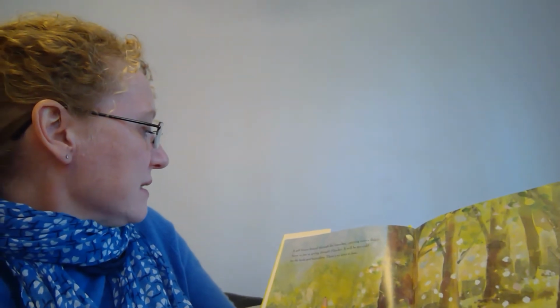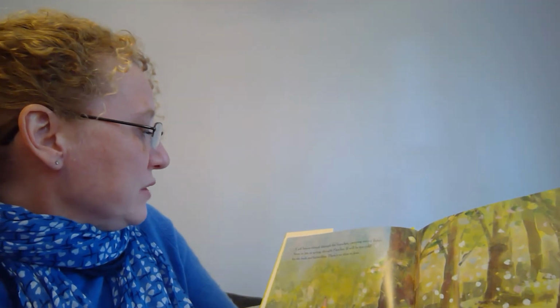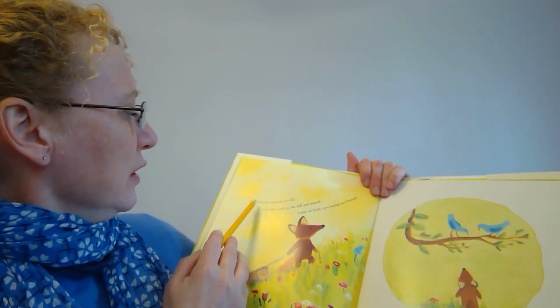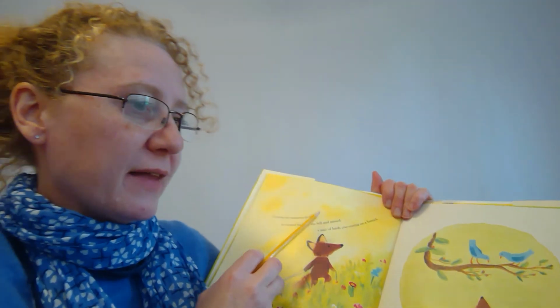Soft breeze danced through the branches, carrying snowflakes. Snow so late in spring, thought Fletcher. It will be too cold for the buds and butterflies. There's no time to lose. So I haven't found that word yet. But let's keep reading and see. Looking for someone to tell, he trotted back up the hill, and that is what I was looking for.